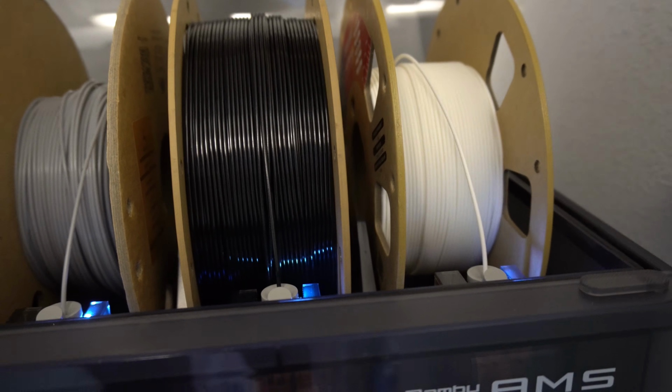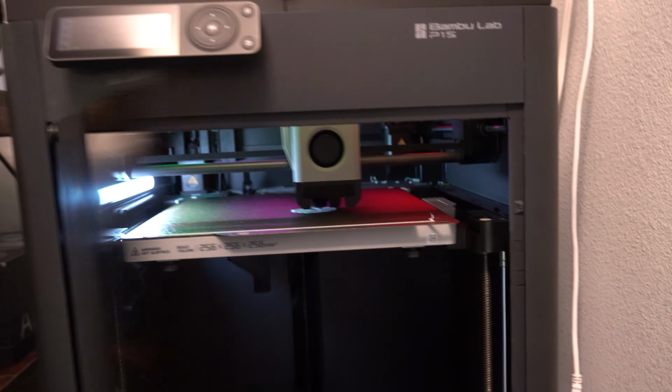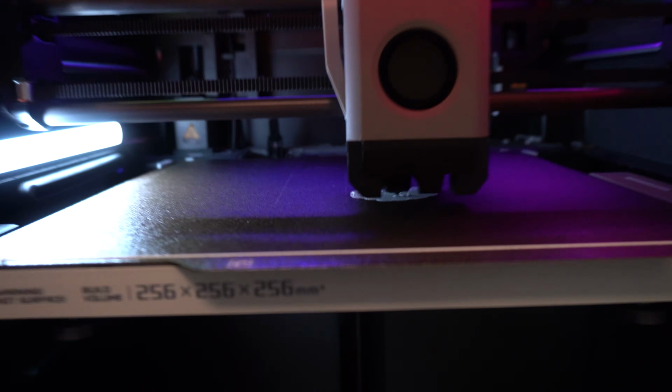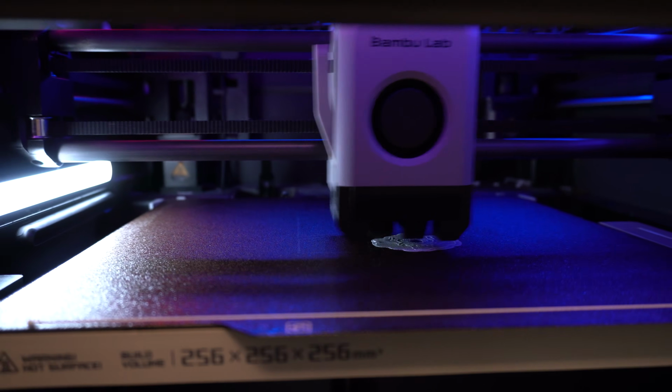I got my matte white PLA filament loaded in my multi-filament system, the AMS from Bambu Lab, and I'm printing on the P1S enclosed printer. I will link out to my printers, the P1S and the A1 Mini, in the description box below.